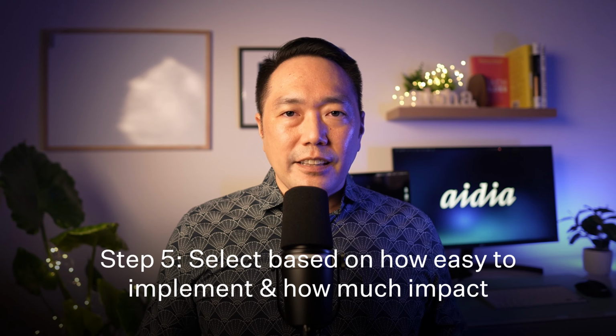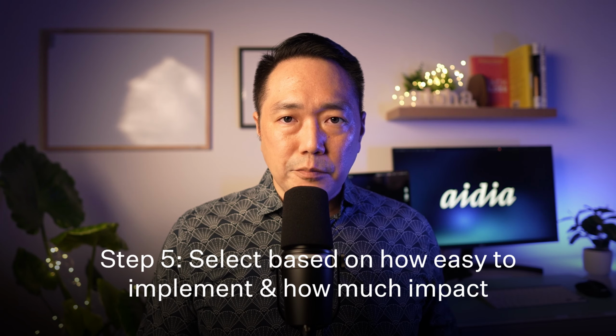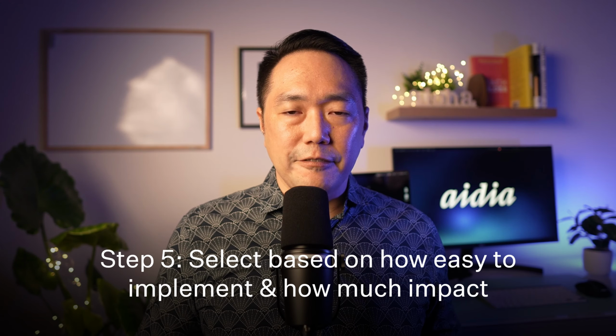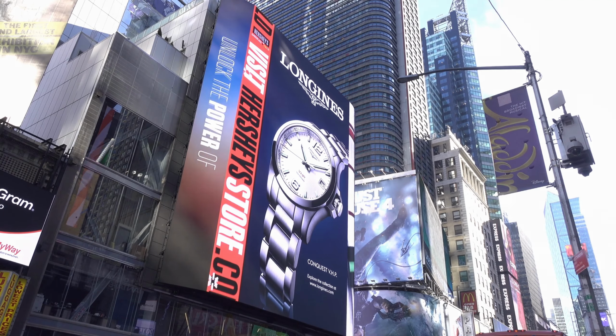Step 5, select your top 3 opportunities based on 2 criteria: how easy they are to implement and how much impact they'll have. Develop specific plans for each one, not vague ideas like improve marketing, but concrete steps like launch a comparison campaign highlighting our response times versus competitor A. Do the same for your top 3 threats. Create action plans that either neutralize their advantages or change the game entirely. If you can't match their speed, maybe you make speed irrelevant by focusing on customization.